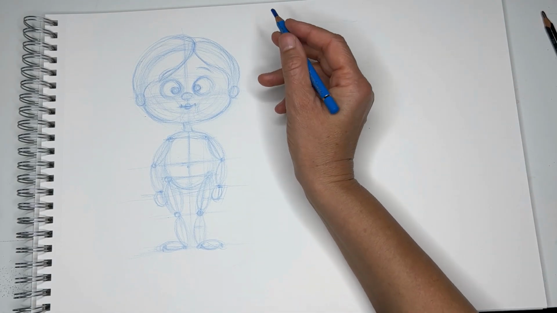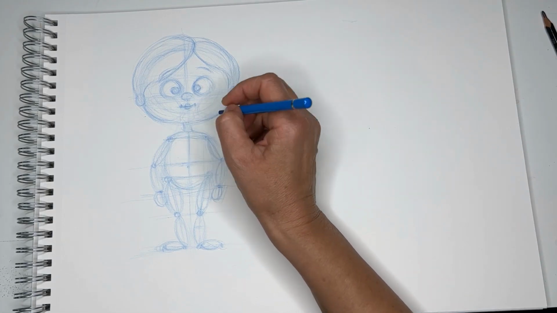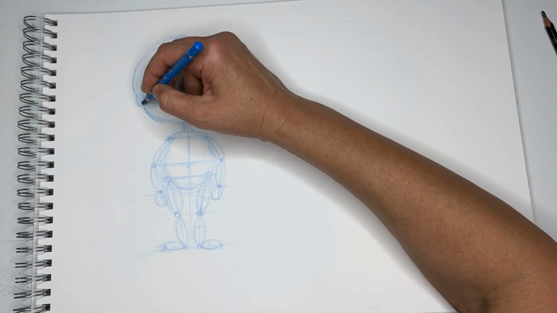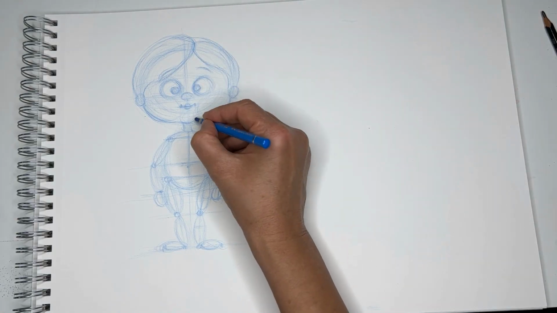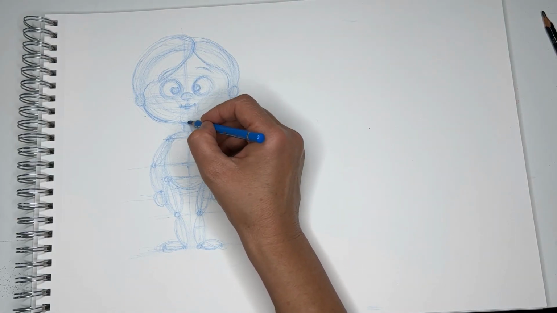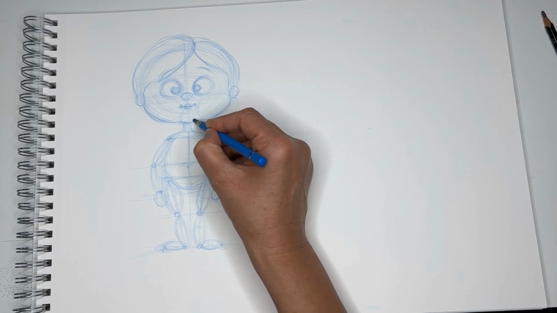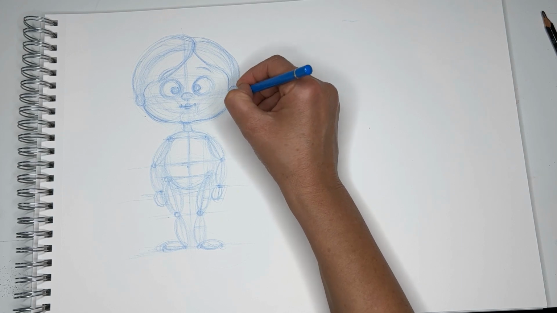Hi there, welcome back. Now we have all the elements for our character, and let's define it a little bit now with the proportions, so we know where everything is. We are going to use this sphere that I drew here to form the cheek of the boy, and we are going to form the ears.